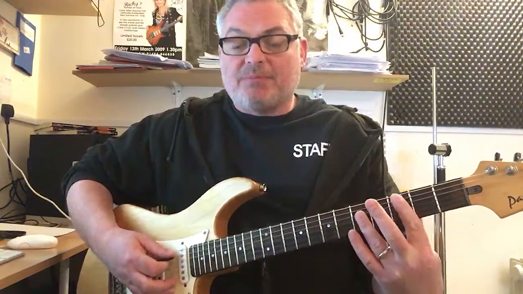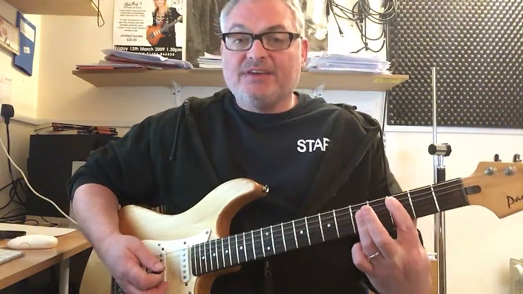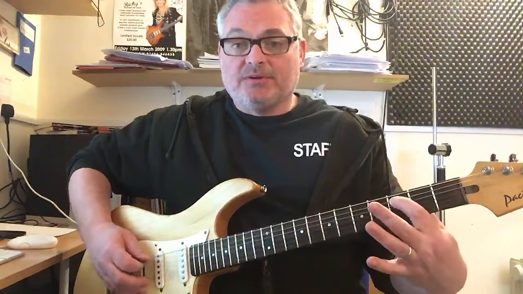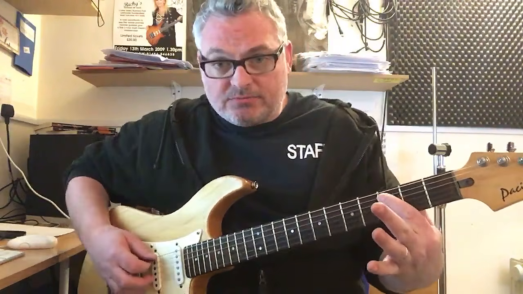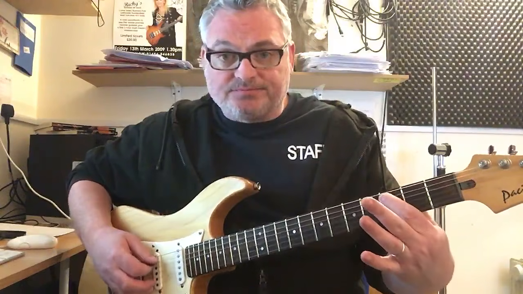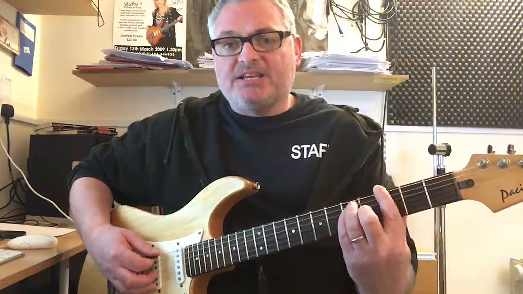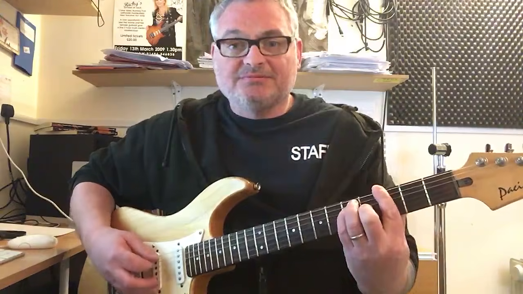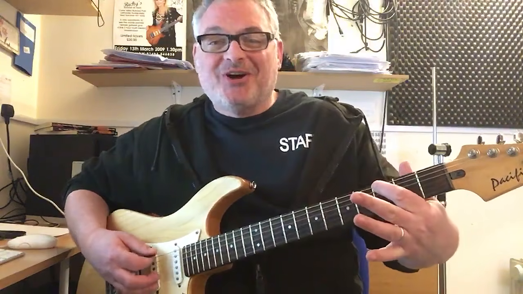Now the other shape here, if I look down here, this is an A-shaped chord because it has its root note on the A string. Right? This is an E-shaped chord because it has its root note on the E string.